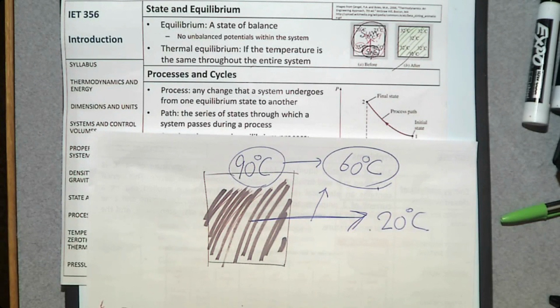Okay? Then what about if you have two processes? How many states do you need? You have a first state, one process, second state, two process, third state. So if you have two processes, you have three states. If you have three processes, you have 1, 2, 3, 4 states. Make sense? Okay.